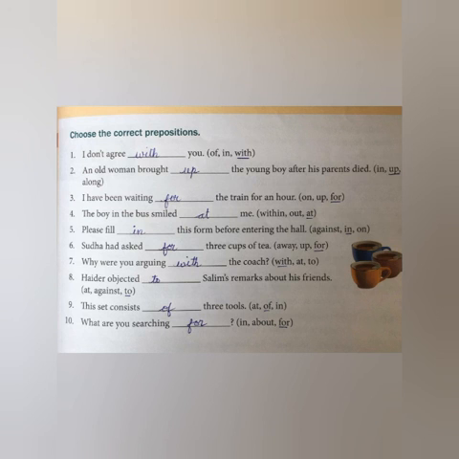Then you have why were you arguing with the coach? With is your answer. Next one is Haider objected to Salim's remarks about his friends. Objected to. 2 is your answer. Then the ninth one is this set consists of 3 tools. Okay. Then the 10th one is what are you searching for? 4 is the answer. Okay, students.